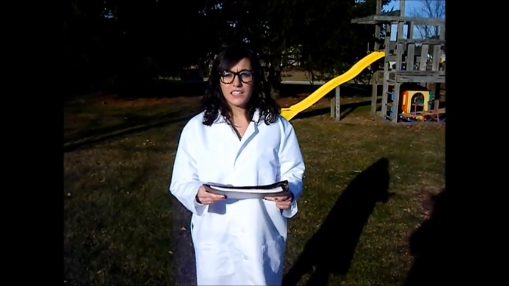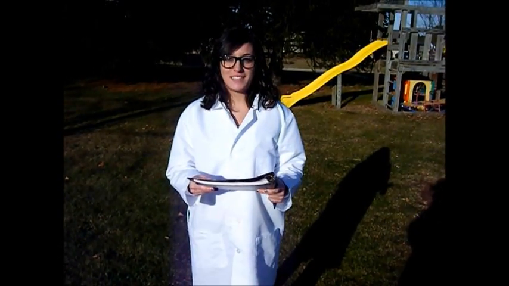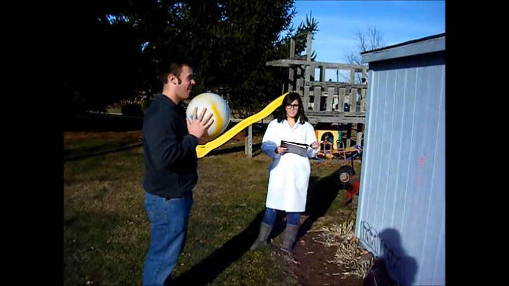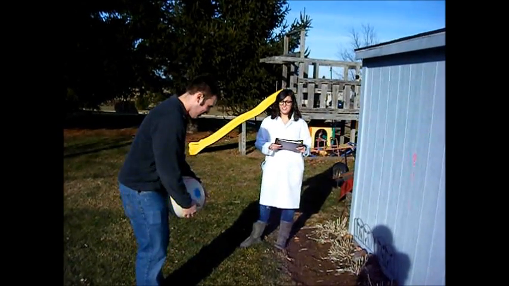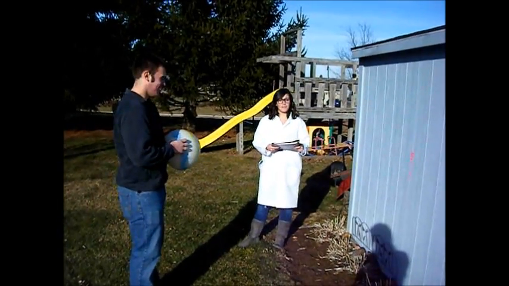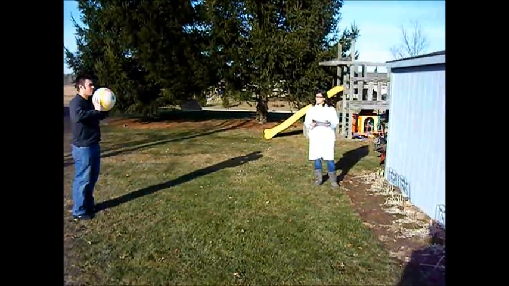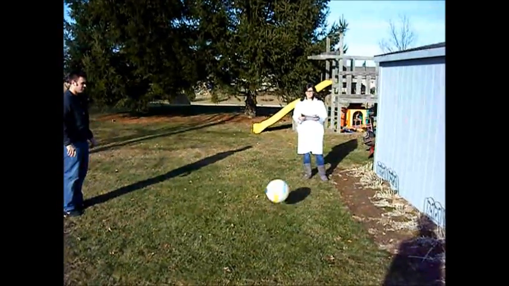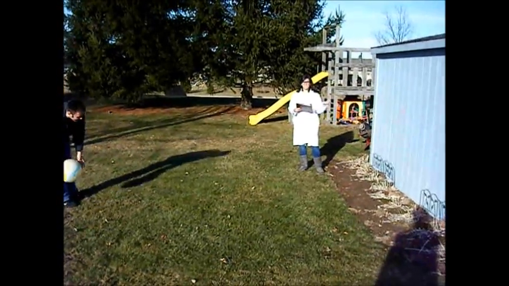Now we will use the same ball with the same mass, but at different distances, to show how distance affects force and momentum. That's some big impulse. That's not really so much.